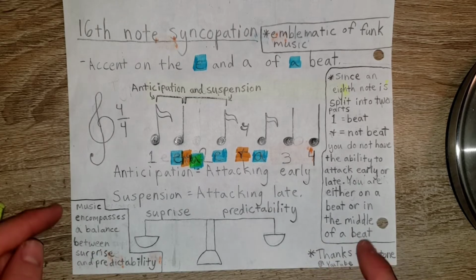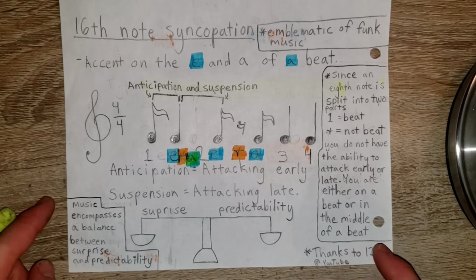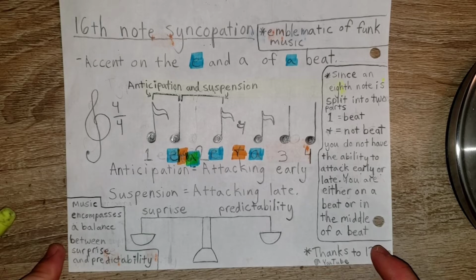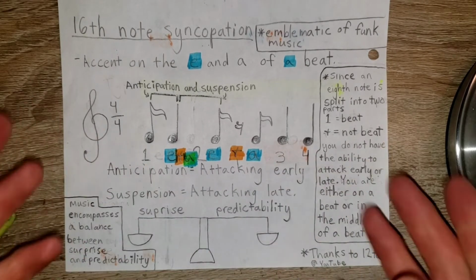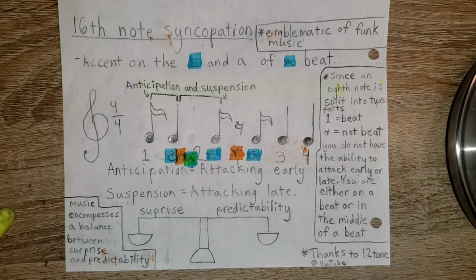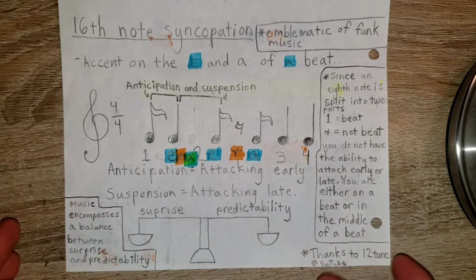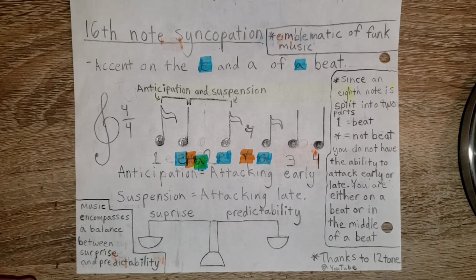So it's good to know that, I love this, music encompasses a balance between surprise and predictability. So it's basically saying that if everything was a surprise, it probably wouldn't be all that musical. It'd kind of be a little weird. And if everything was predictable, it probably wouldn't be all that exciting. It'd probably be kind of boring. Because a lot of times in music, it's actually good when I expect them to say this lyric after that lyric, and they do it and you smile. But if that was the whole song, it'd just be like, I could guess the next song too, probably.